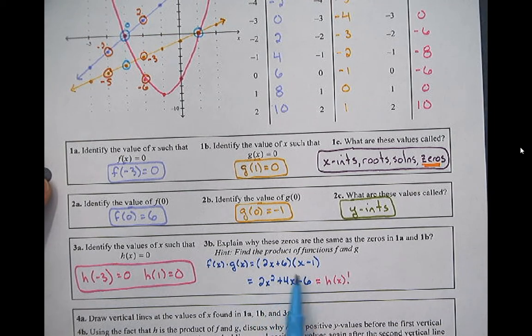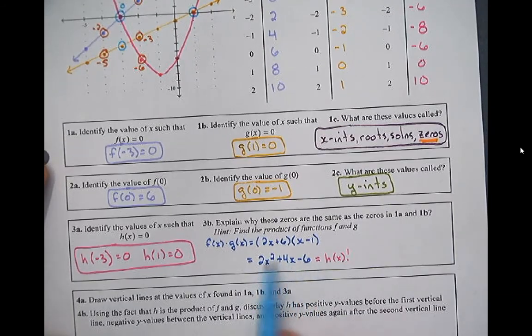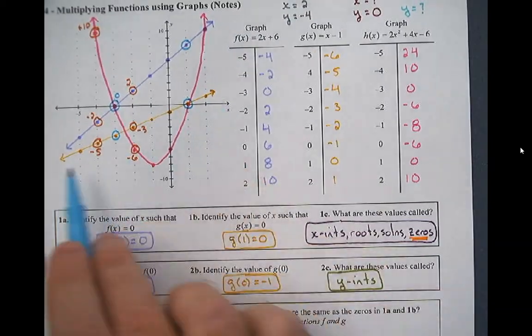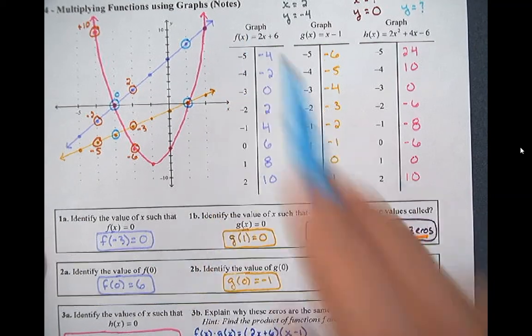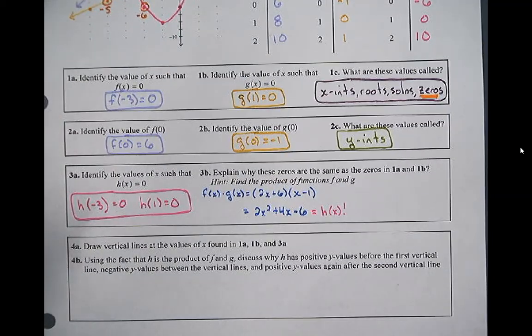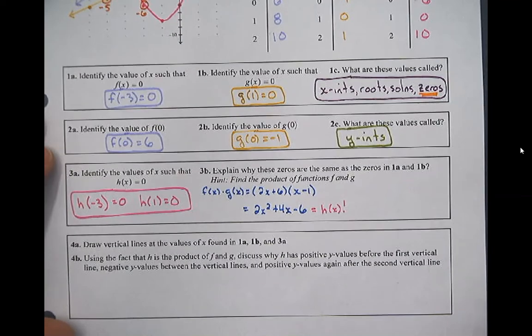This is really hard to find the zeros of. But these two are really easy to find the zeros of. If I set this equal to 0, what's 0 take away 6? -6. Divide by 2 is -3. Look what happens when I set this equal to 0 and solve it. I would add 1 to both sides. I would get x equals 1. There's my other 0. Now, we couldn't have known that about this function. That's too hard to figure out. So what we do is we factor it, break it down into the lines that multiply together to make the parabola, and then we solve those individually, and we can find the zeros.